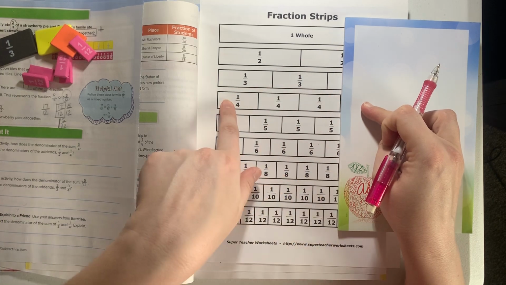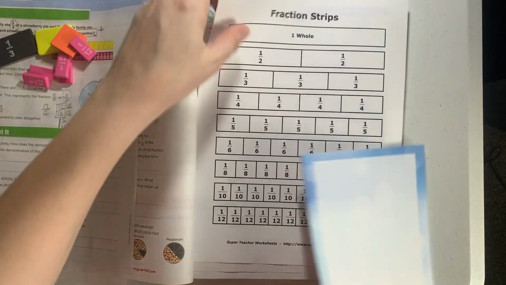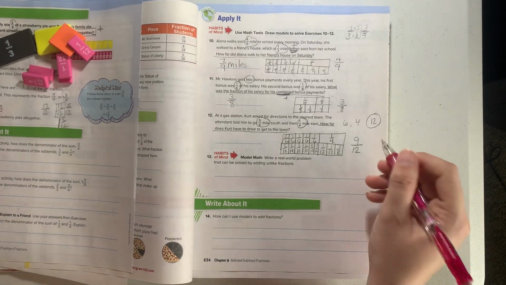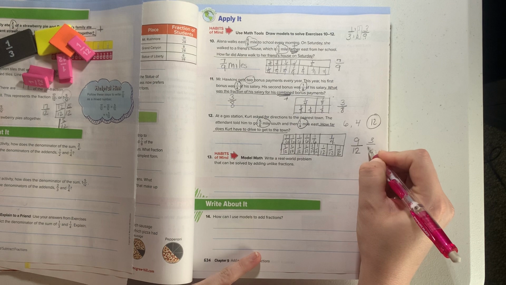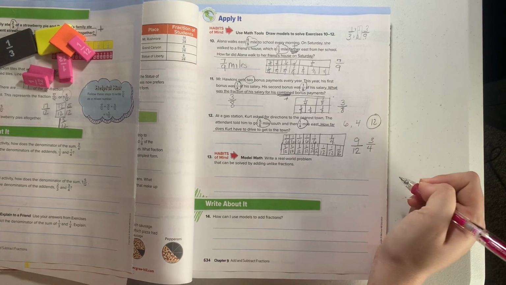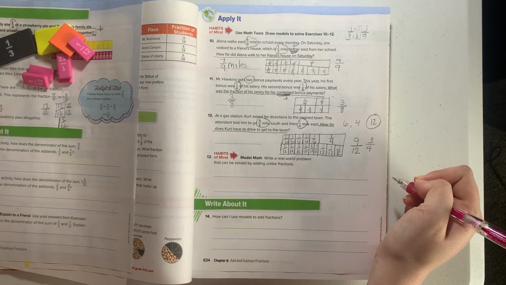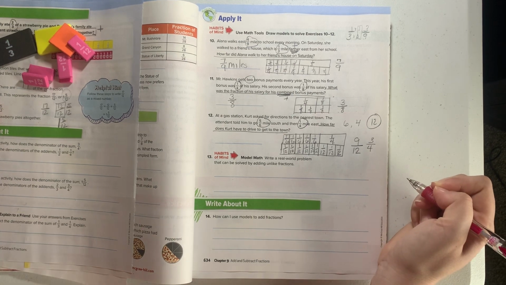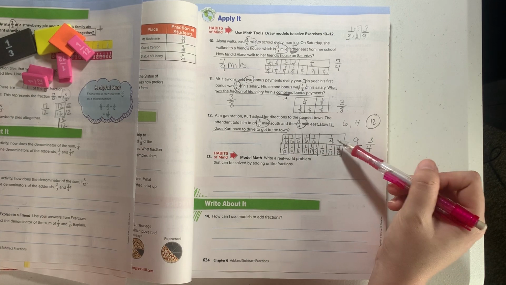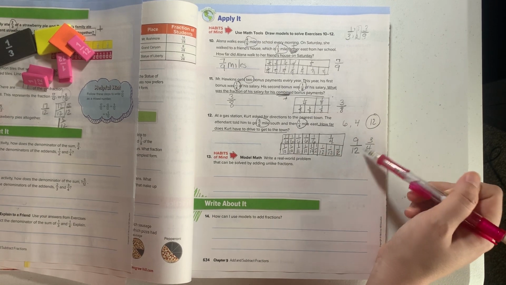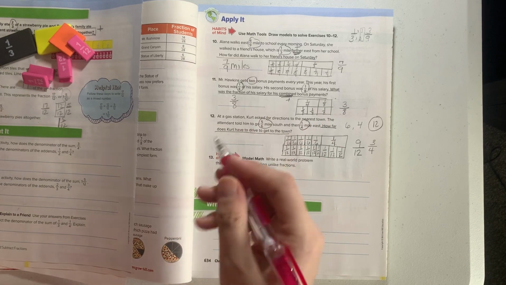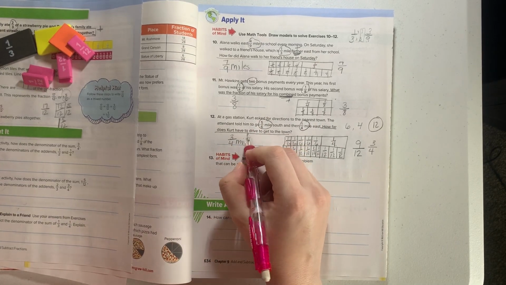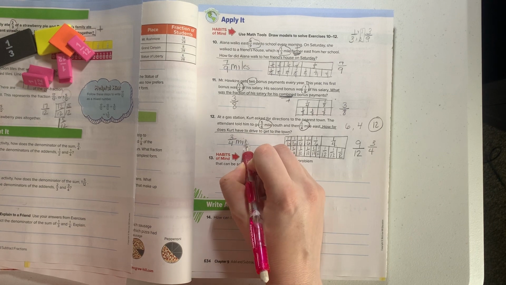I can't go any lower, so it's the same as 3 fourths. And that's my simplified answer. So, five sixths plus 1 fourth would give us 9 12ths, but we're simplifying, so 3 fourths of a mile further.